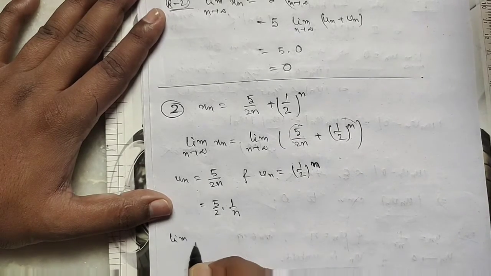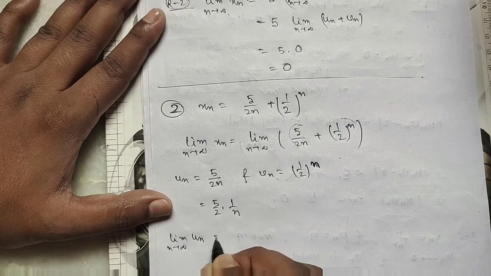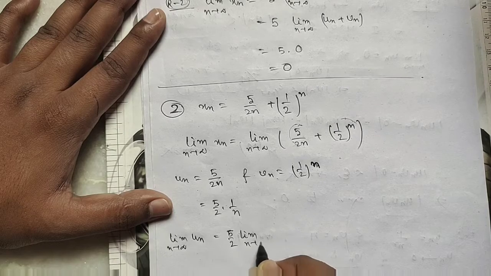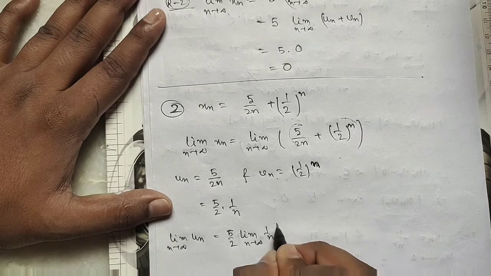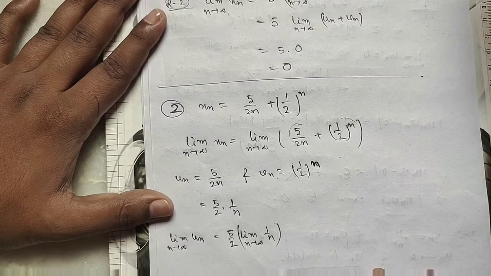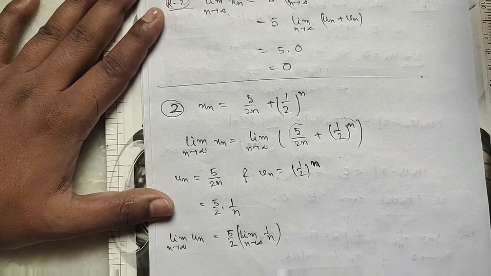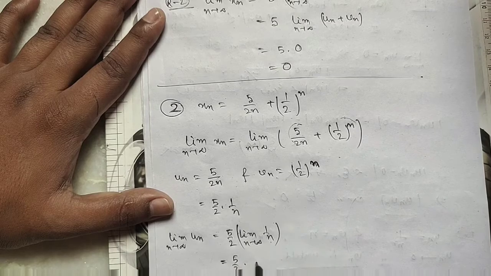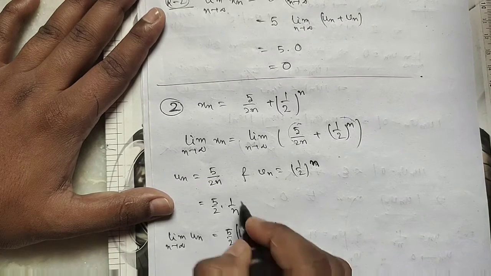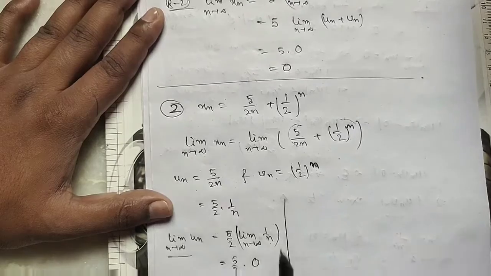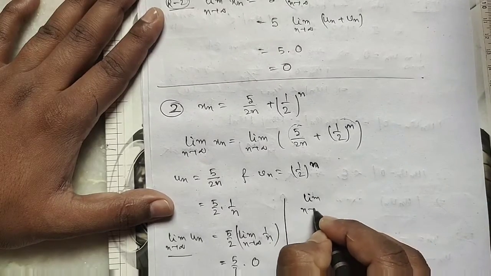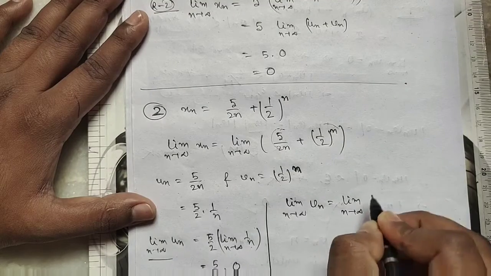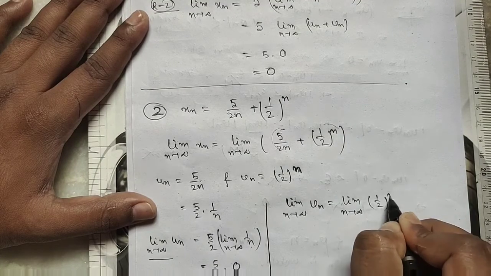So limit un, n tends to infinity, equal to 5 by 2 limit n tends to infinity 1 by n, because of result 2. Okay, so 5 by 2 into this limit will be 0, as 1 by n tends to 0, so this is 0. So limit un equal to 0 and limit n tends to infinity vn equal to limit n tends to infinity half whole to the power n.